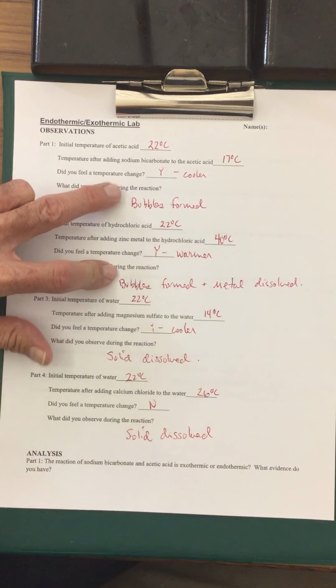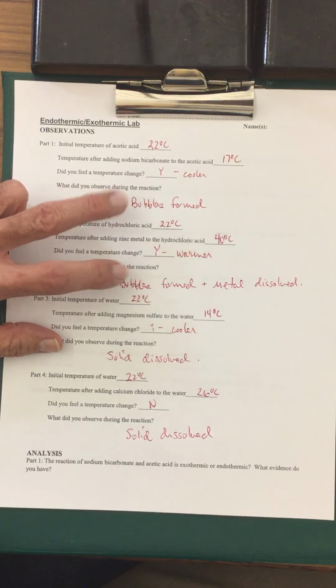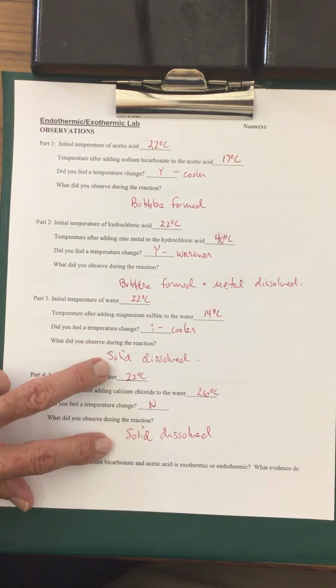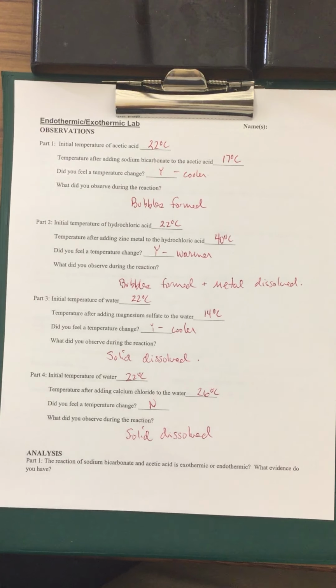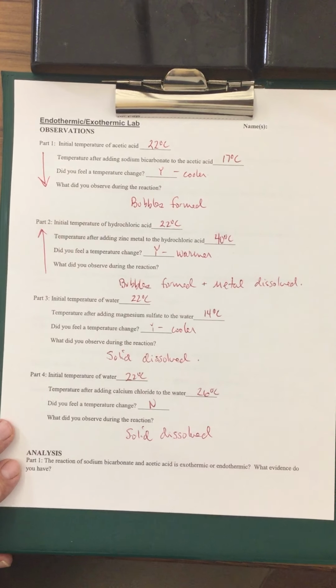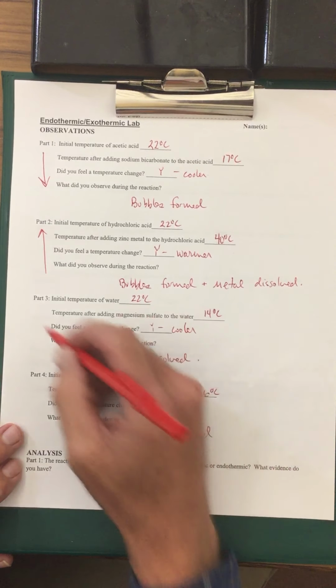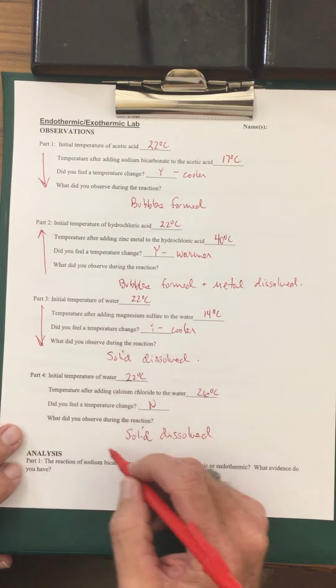So just because bubbles form does not mean it's going to increase or decrease the temperature. Just because something dissolves does not mean it's going to increase or decrease the temperature. So those aren't characteristics that you can actually predict about a reaction. Let's summarize with an arrow: in the first experiment, the temperature dropped. Second experiment, the temperature went up. Third experiment, it dropped. And the fourth one, it went up.